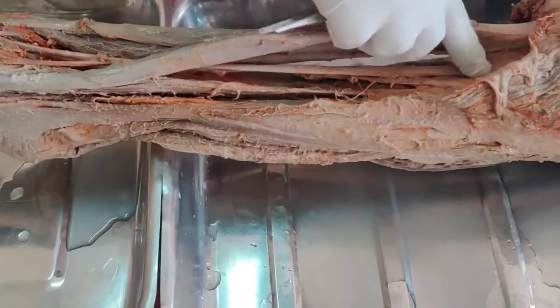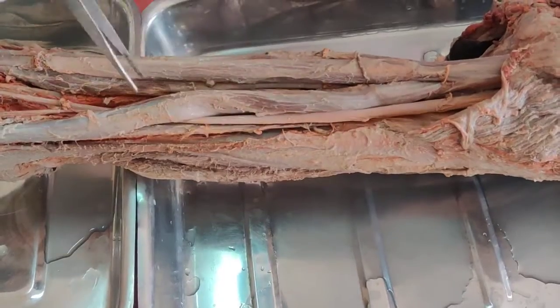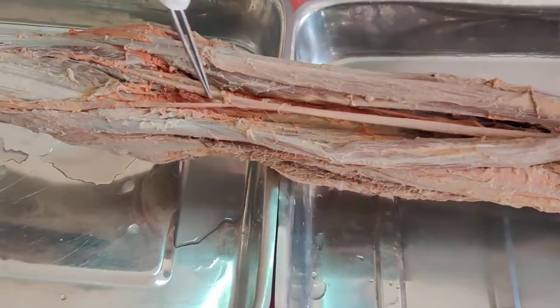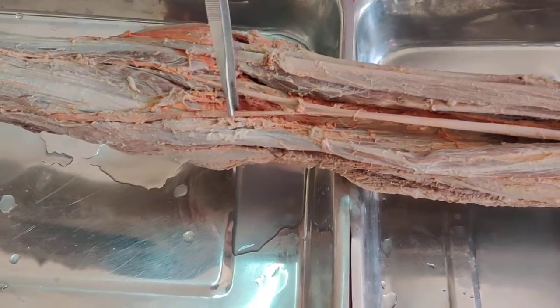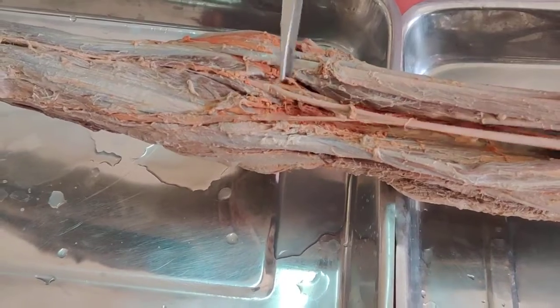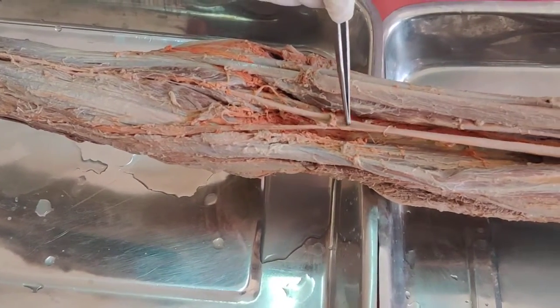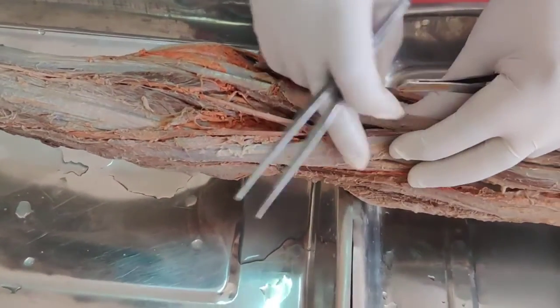Here we see the sciatic nerve, which is passing down, and it is divided into two parts. One is going laterally, this is the common peroneal nerve, and one is going straight, that is the tibial nerve. And where is the division? The division is present at the apex of the popliteal fossa.